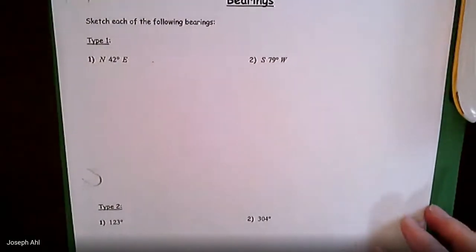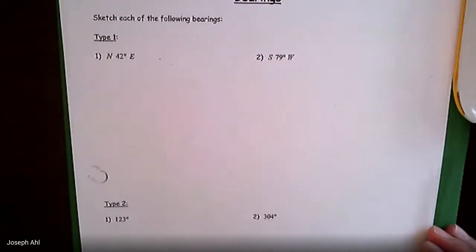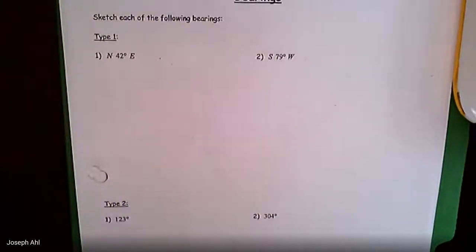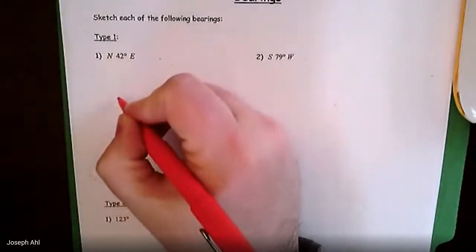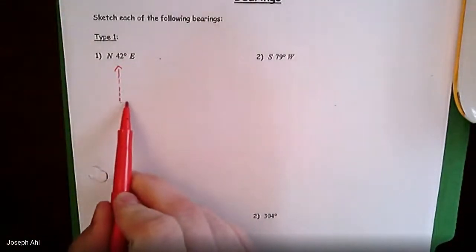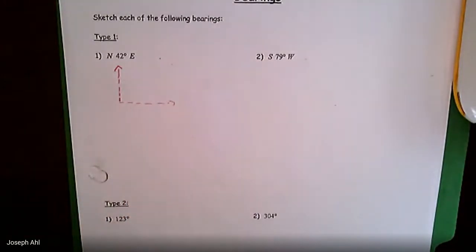Type 1 is if you're given two directions. So for example, if you're north 42 degrees east, the way you would sketch something like that is you would first maybe draw a line due north. On the page that might look something like this, straight up. And then east to me would be going to the right. I hope that would be the same for you.